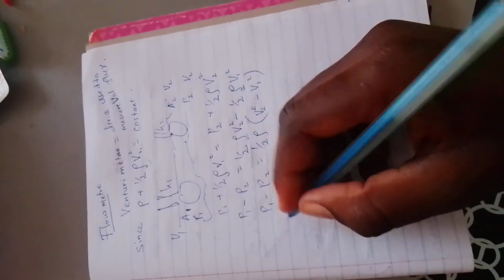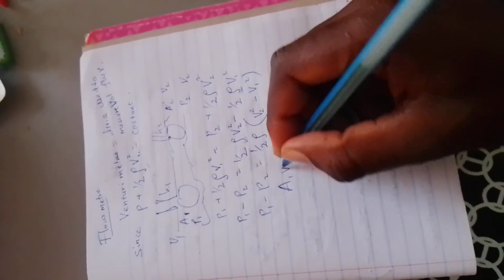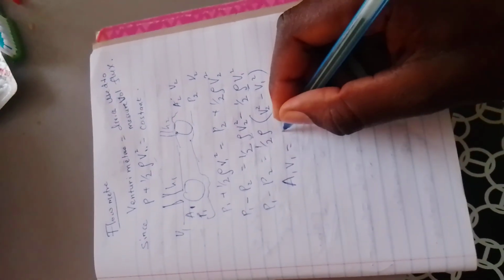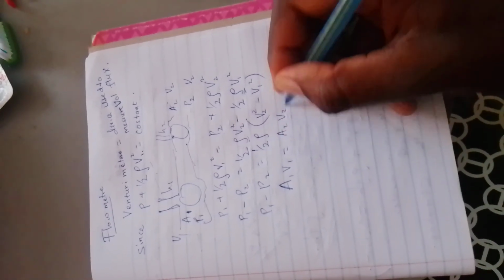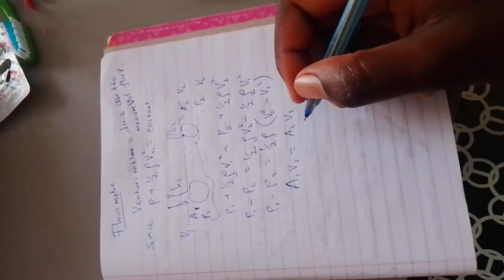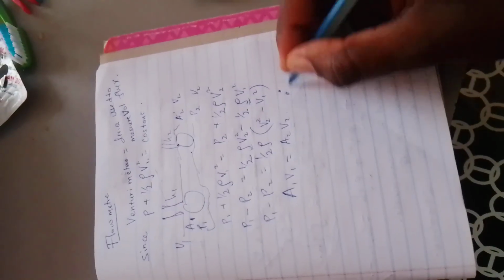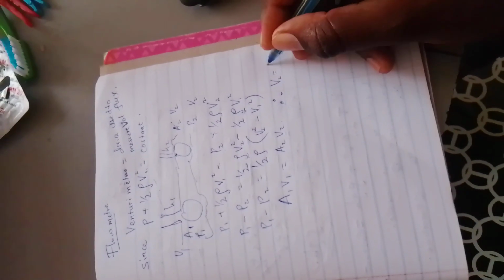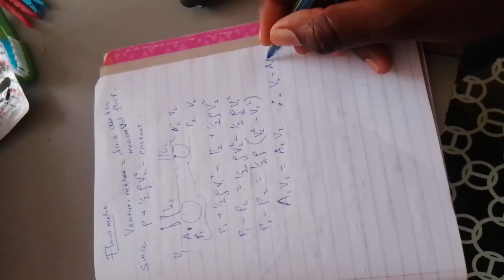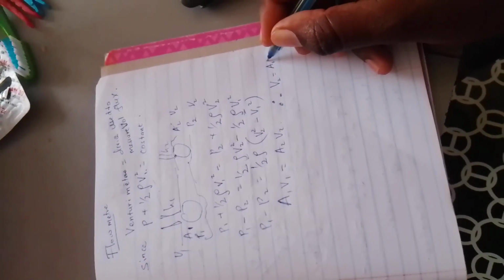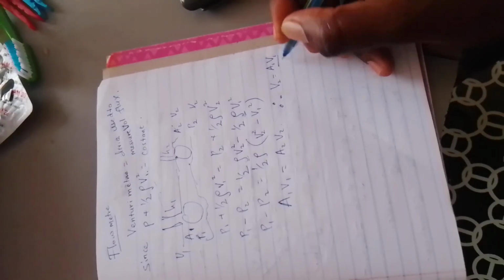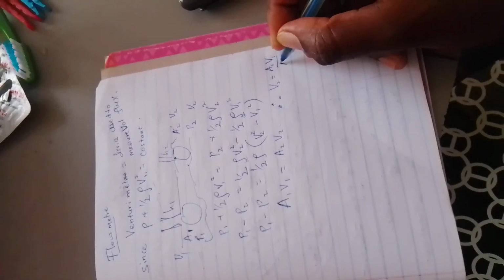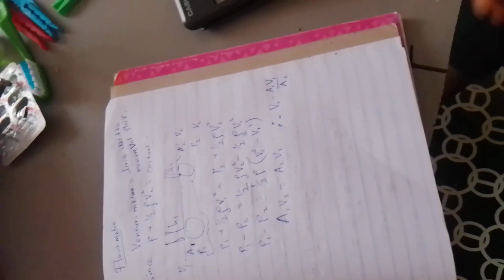In volume fluids, we know that A1 V1 is equal to A2 V2. Therefore V2 is equal to A1 V1 all over A2.